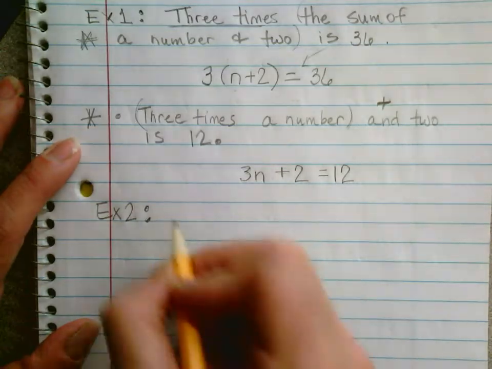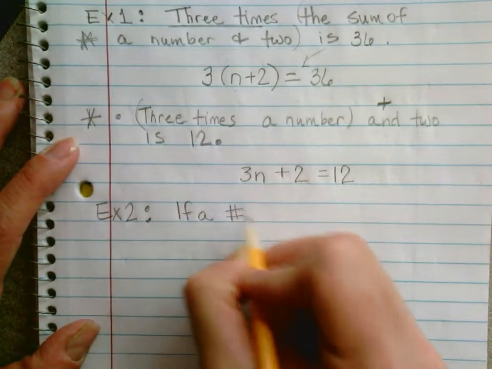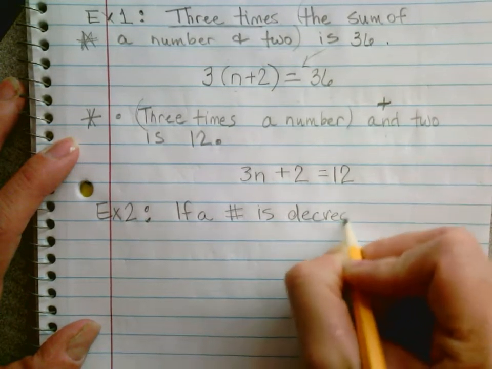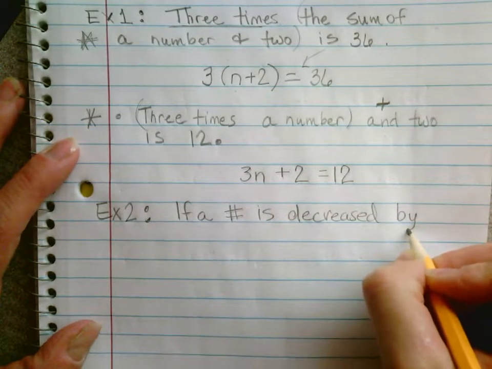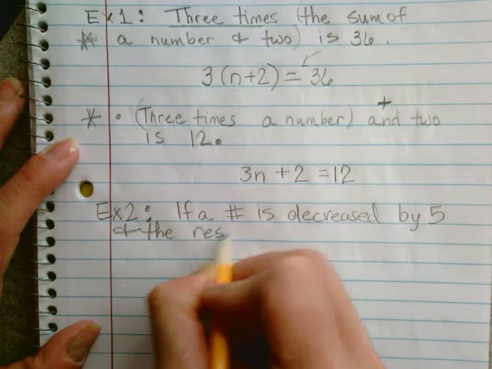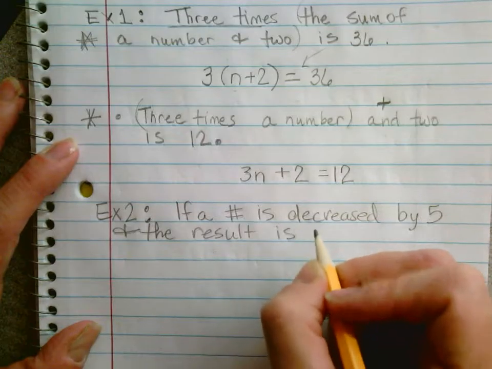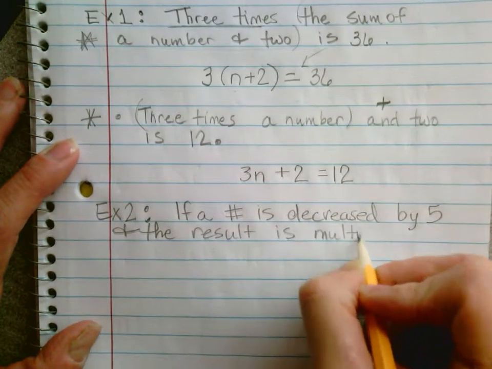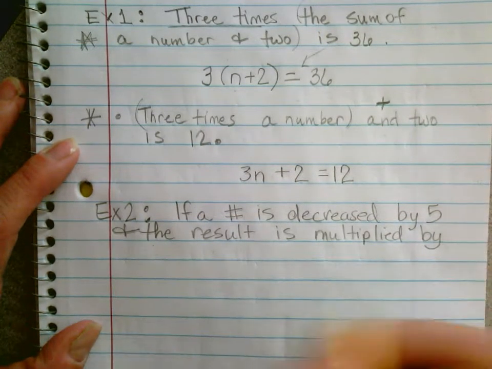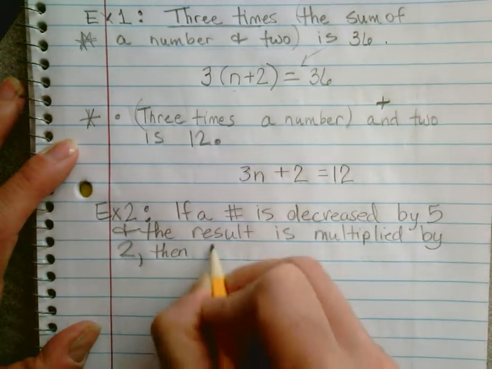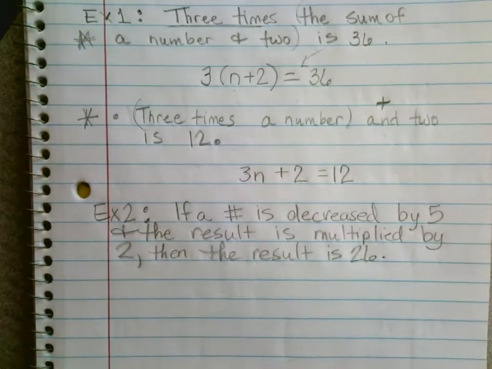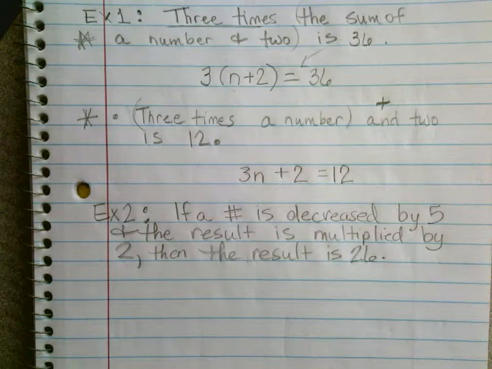Example 2 says, if a number is decreased by 5 and the result is multiplied by 2, then the result is 26. All right? So first, let's do this.